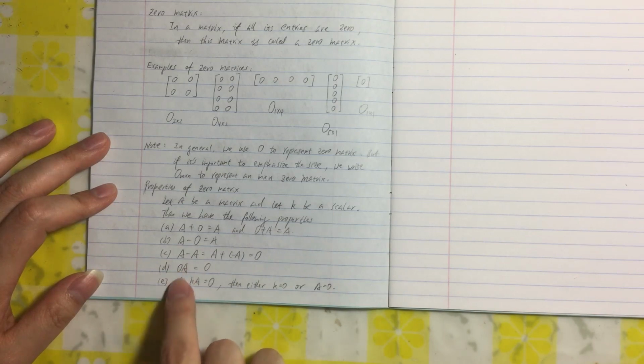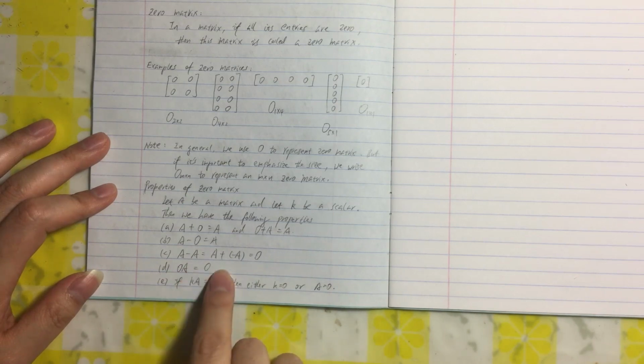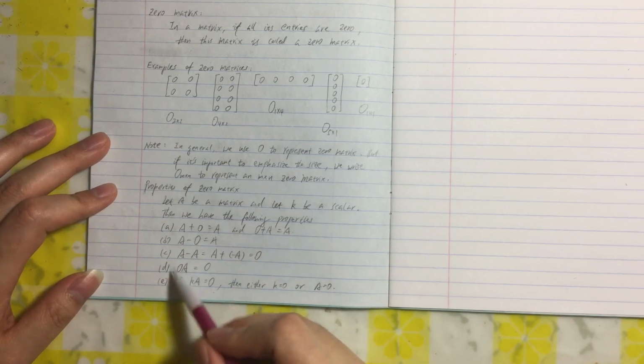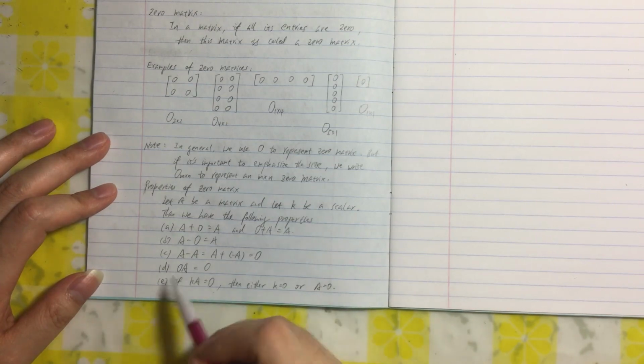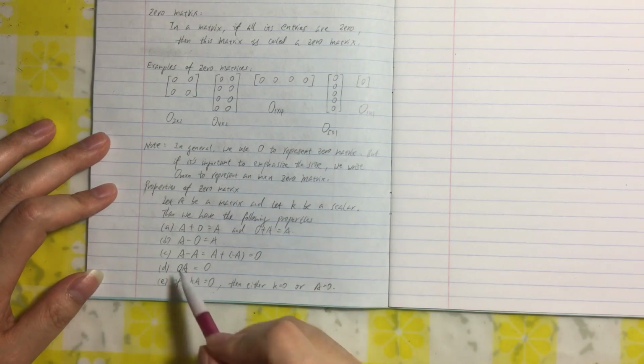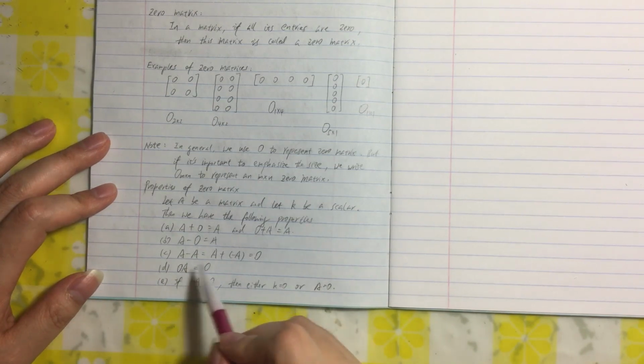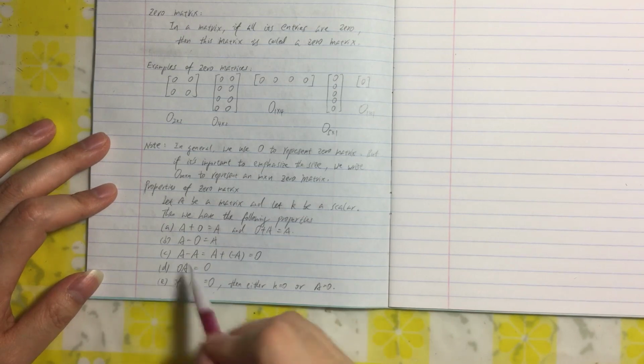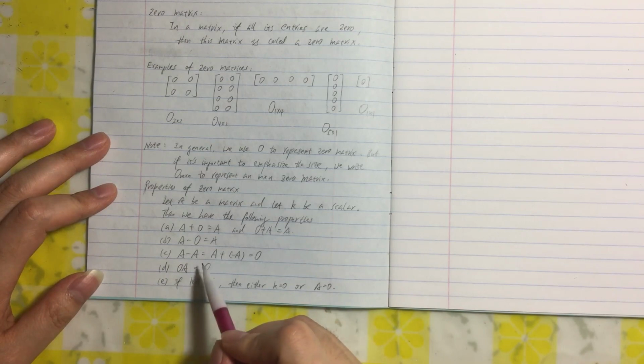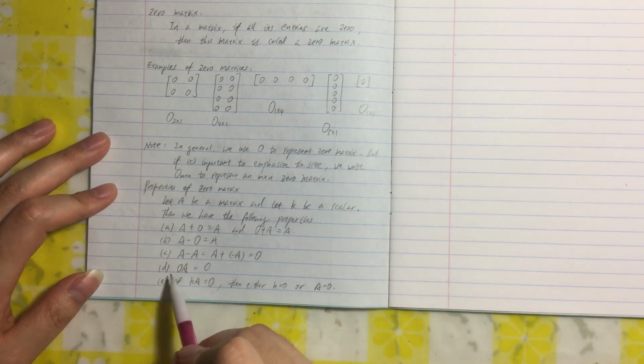Part D, 0 times A is 0. Here, this 0 could be a zero matrix, or it could be the number 0, a scalar 0. If this is a zero matrix times A, it is another zero matrix. Assume the size match. A zero matrix times a matrix A equals a zero matrix. This 0 could be a scalar.